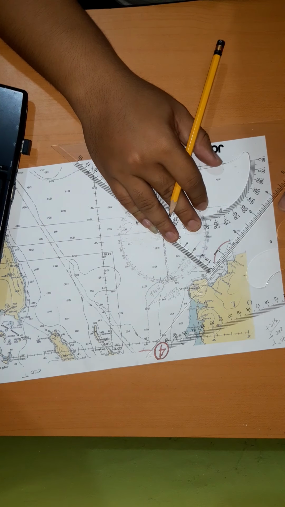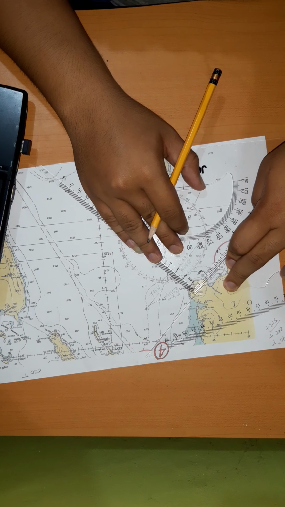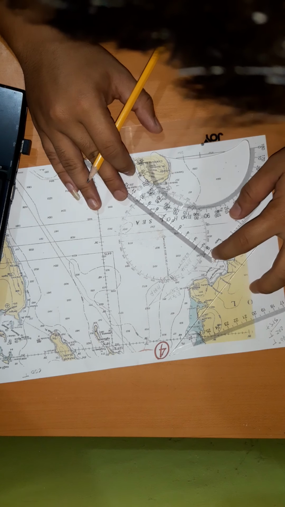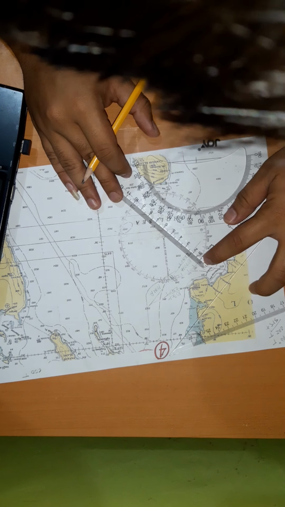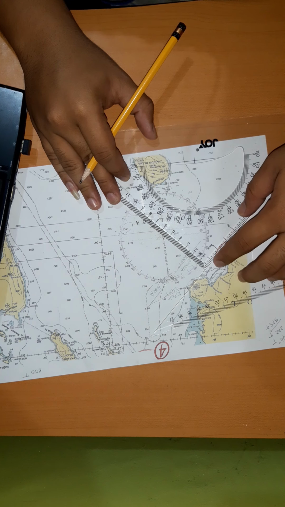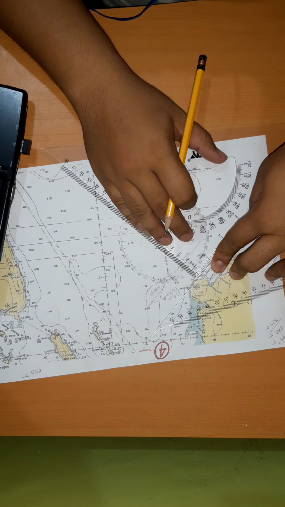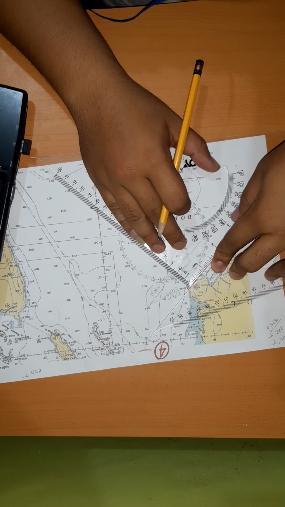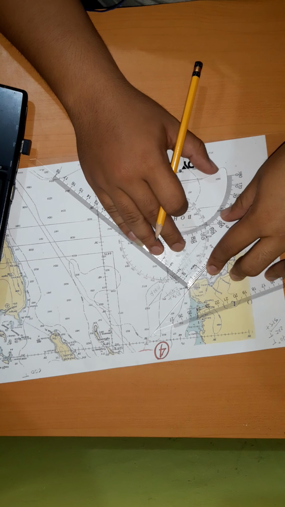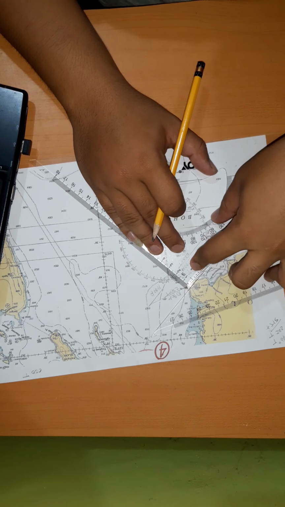So, going to point the Ague Point Lighthouse right here, and then we make a line of position.